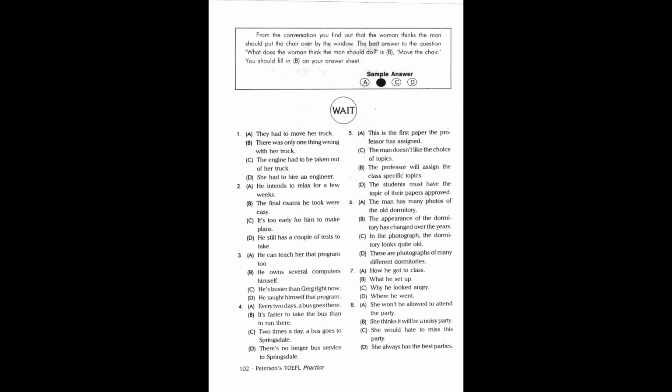Number 4. "How often does the bus go to Springsdale?" "Only twice a day." What does the woman mean? Number 5. "Professor Cassini, can we write our term paper on any topic we like?" "As long as you talk it over with me first." What is learned from this conversation? Number 6. "I just found an old photo of this dormitory." "It looks so different." What can be inferred from this conversation?